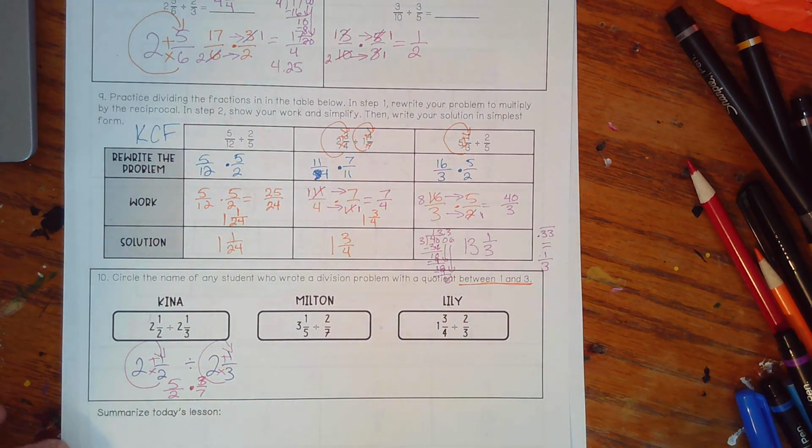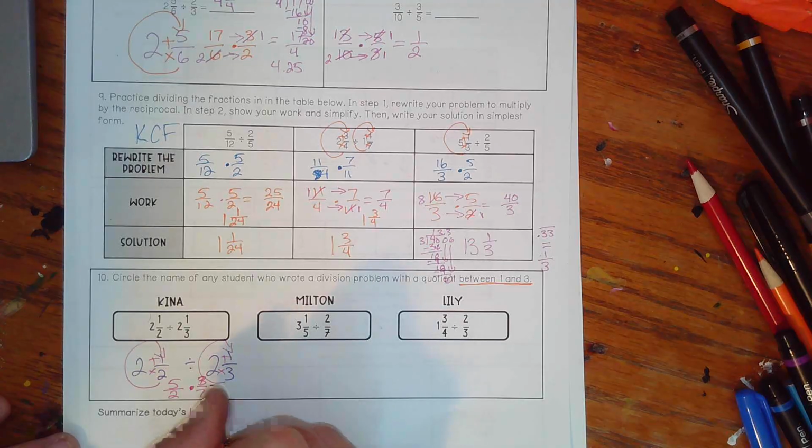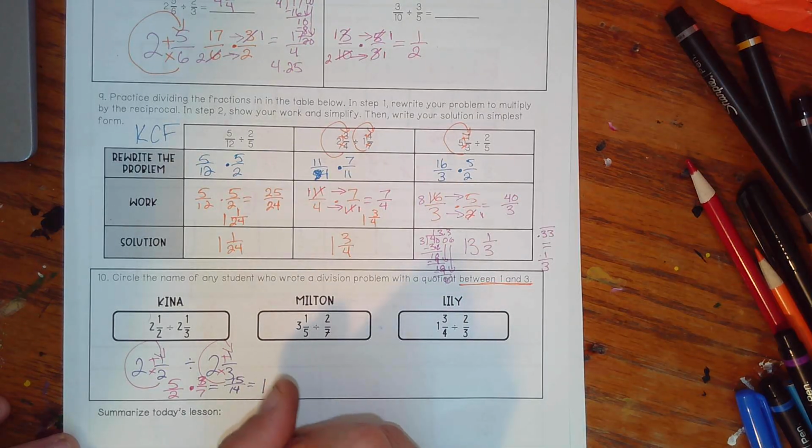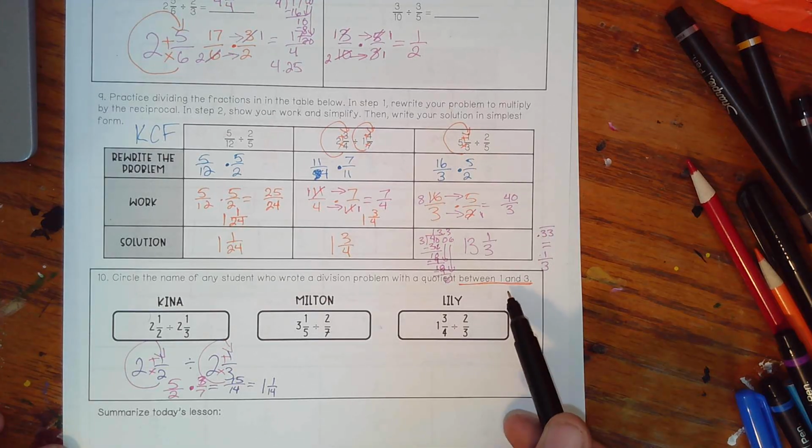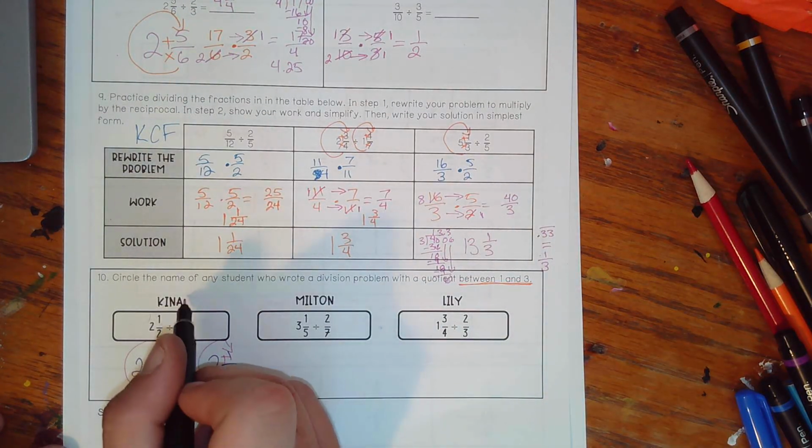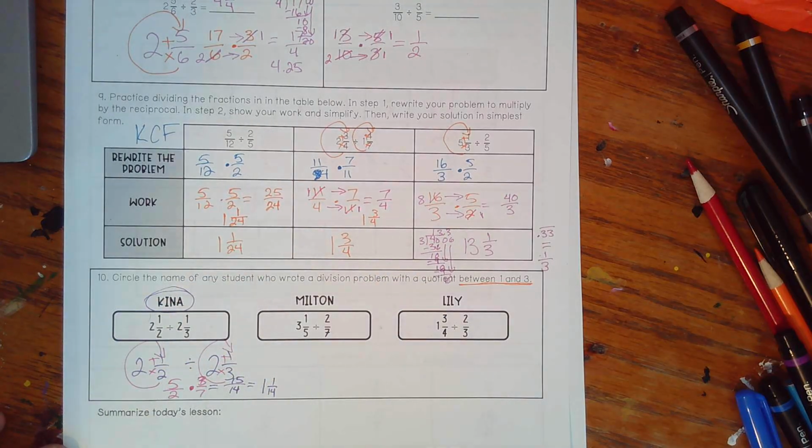Multiply straight across, and I should get 15 over 14, which is the same as 1 and 1/14. 1 and 1/14 is between 1 and 3. So I can circle Keena's name. Not a problem.